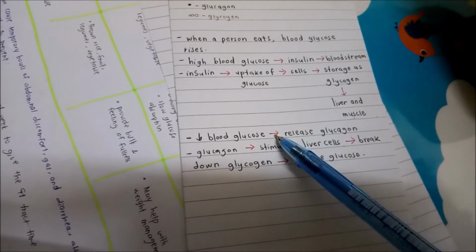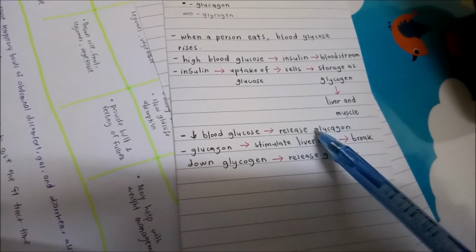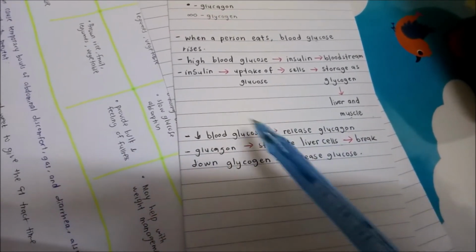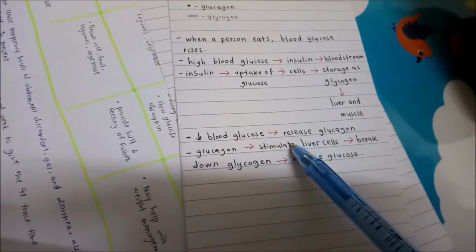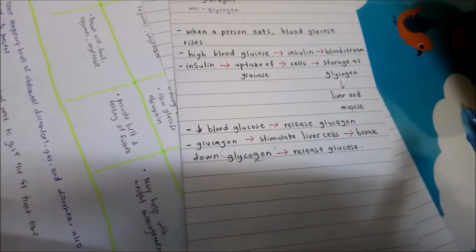Low blood glucose stimulates the pancreas to release glucagon into the bloodstream. Glucagon stimulates the liver cells to break down the glycogen and release it as glucose.